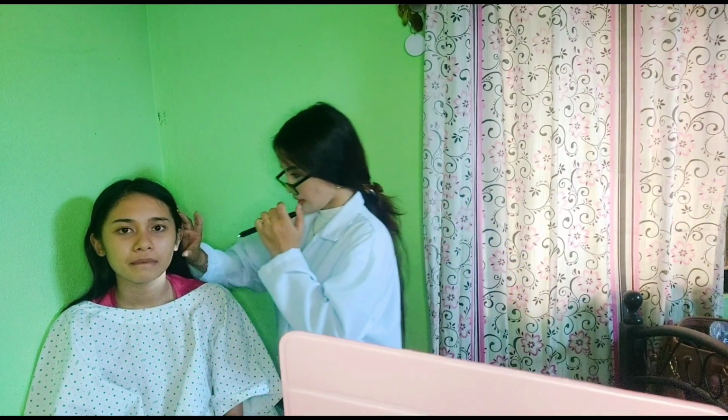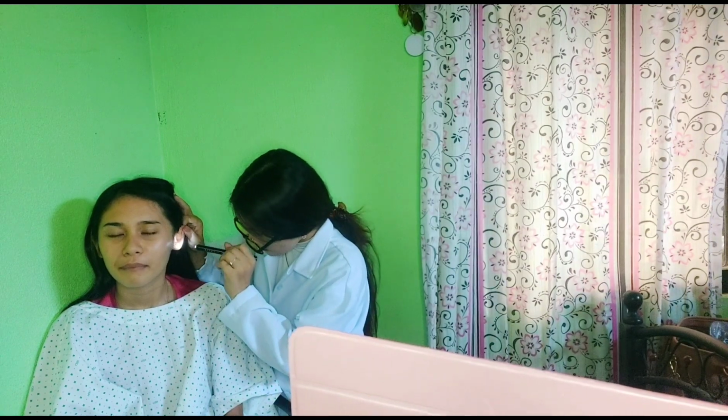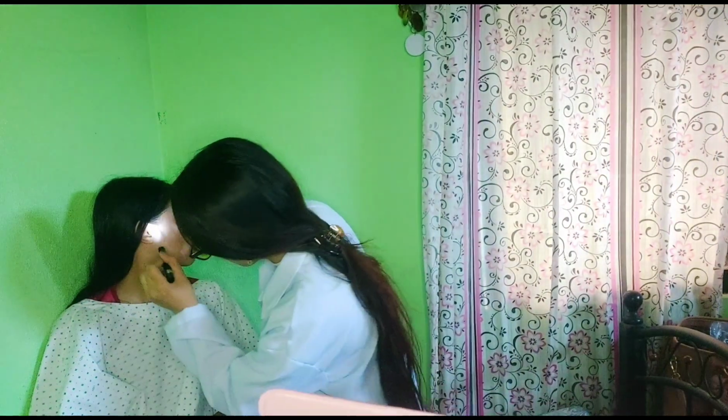Since we don't have an otoscope, we're going to use the penlight. Now we're going to inspect the external ear canal. You should not see redness, lesions, swelling, or exudate.